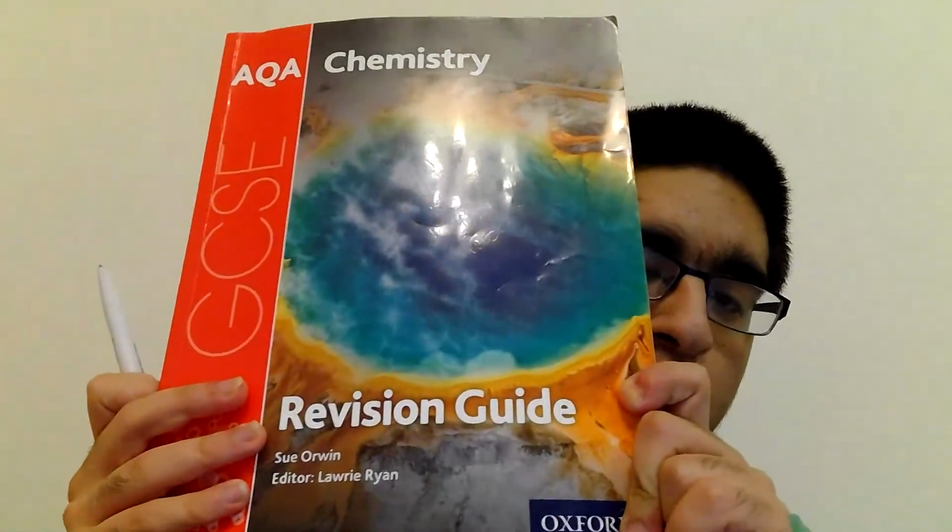Just in case I didn't, it's this one, the AQA GCSE Chemistry Revision Guide from Caboodle. I think I did though. There we go, I just showed it again. And I think that's it from all the introduction.